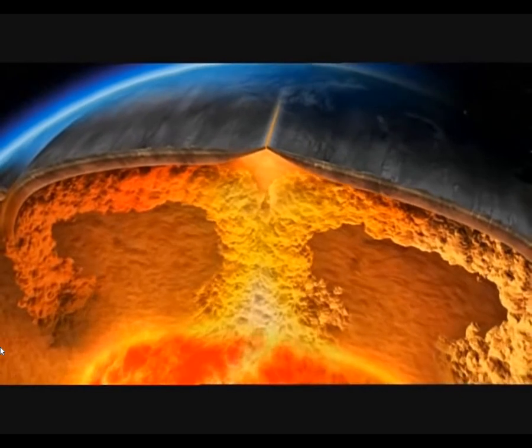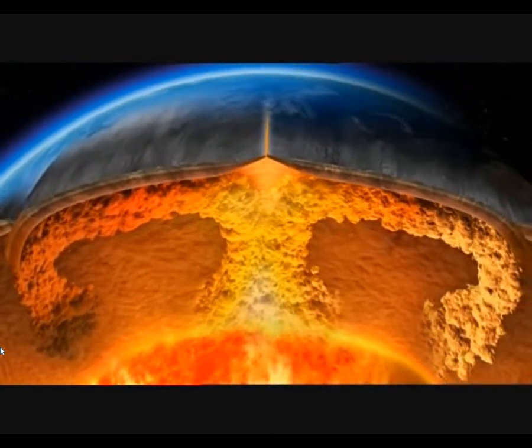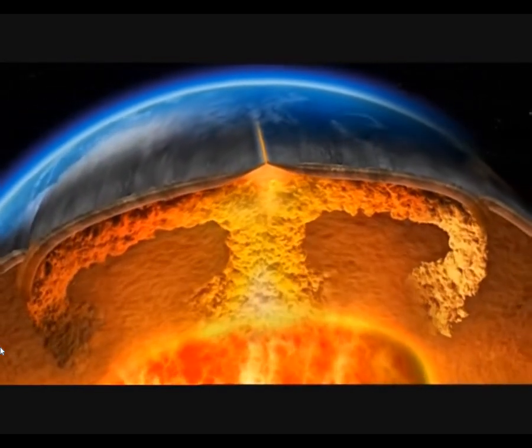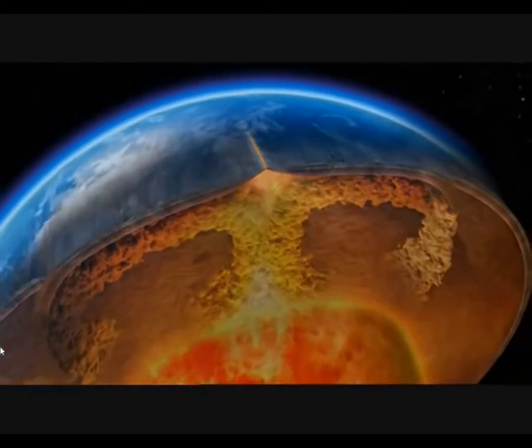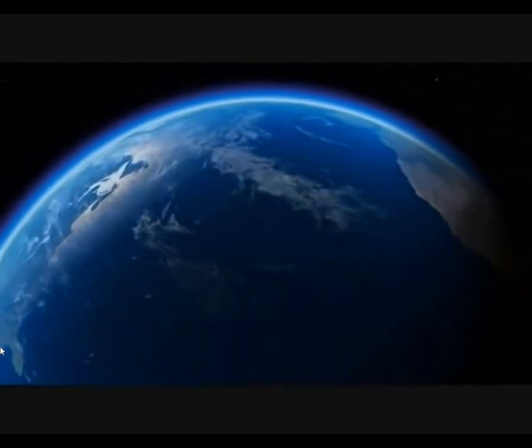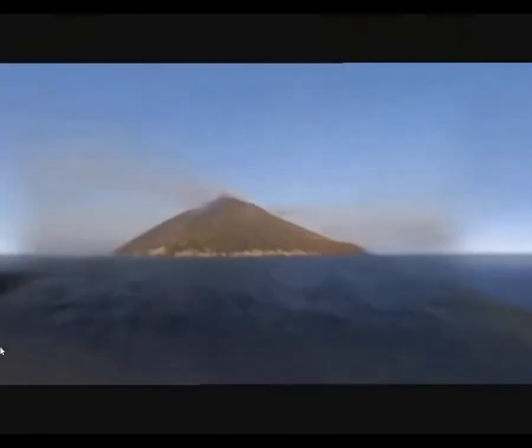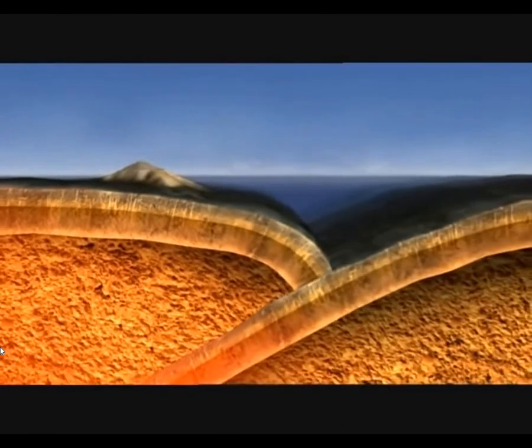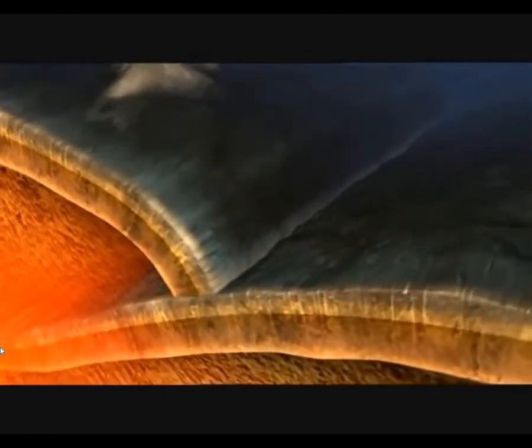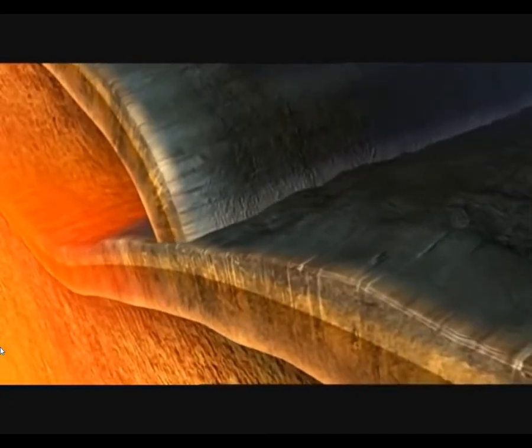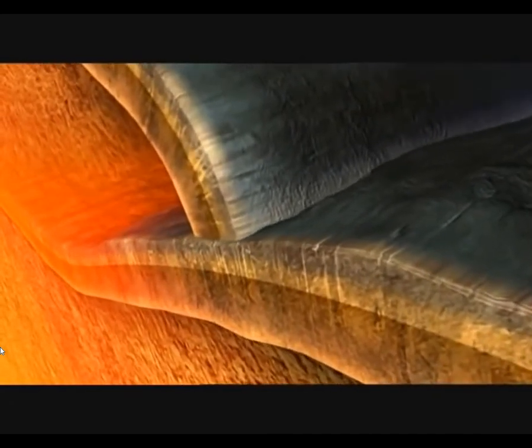Through this spreading process, the Earth's crust is very slowly dragged apart, and it's this that ultimately causes the continents to move. Where the plates collide, the rock on the seafloor containing carbon from the dead plankton is carried deep into the earth.